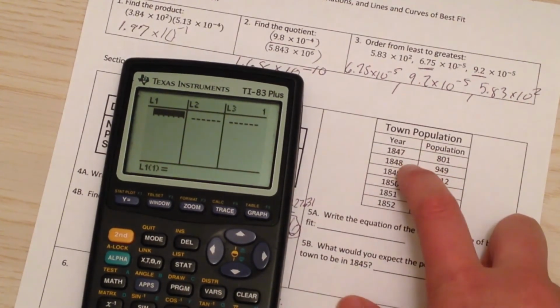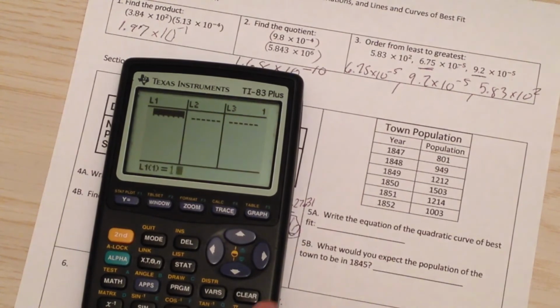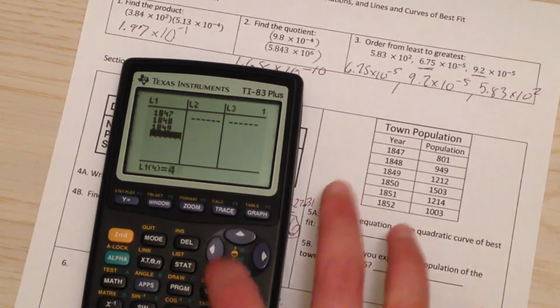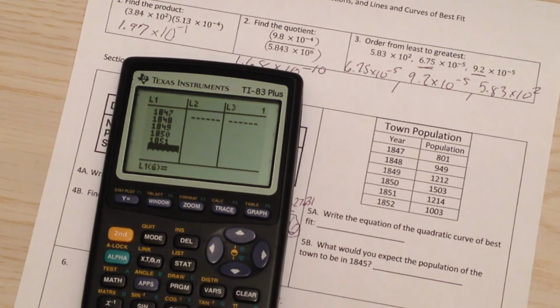Now you have a couple options for years. You can say 1, 2, 3, 4, 5, 6. Or you could just put in the entire year. That's really up to you. Putting in the entire year might take a little bit extra work now, but is less work later. So that's what I'm going to do. So 1847, 1848, 1849, 1850, 1851, and 1852.